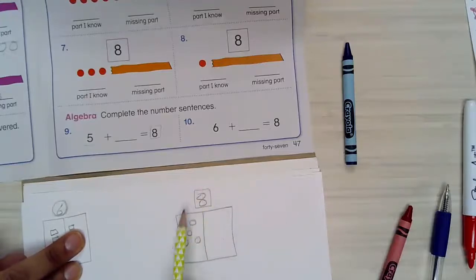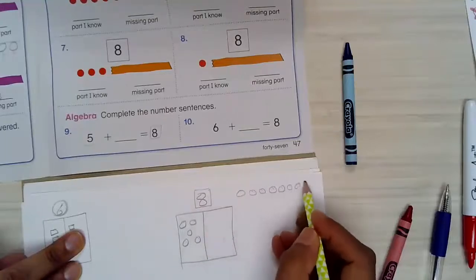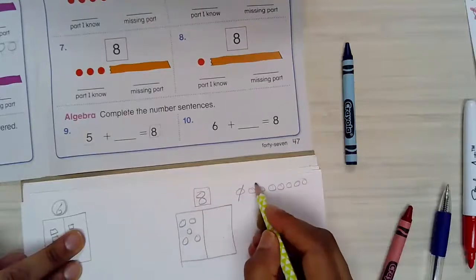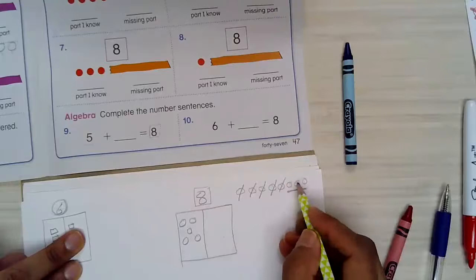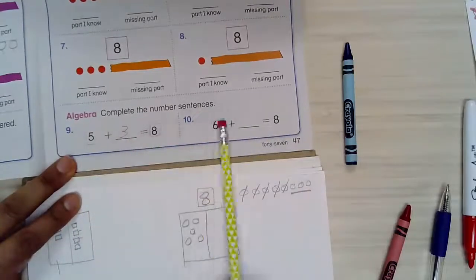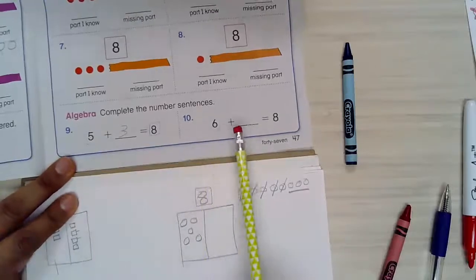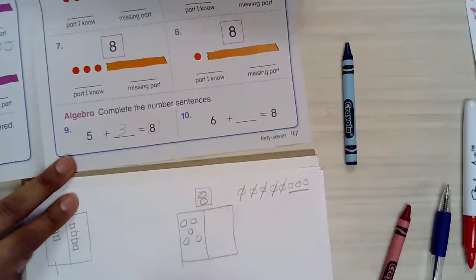5, the part I know. 8 in all. The missing part will be 1, 2, 3, 4, 5, 6, 7, 8. I know 5. 1, 2, 3, 4, 5. So the missing part is 3. Awesome. Now you do this. 6 plus something equals 8. Same way. All right.